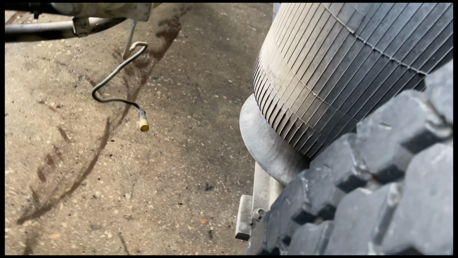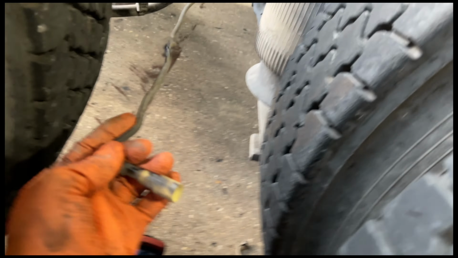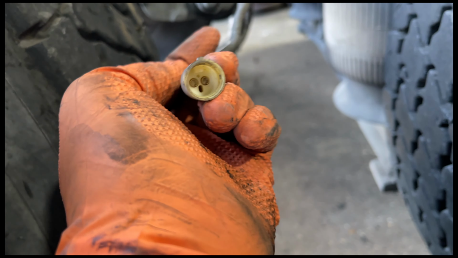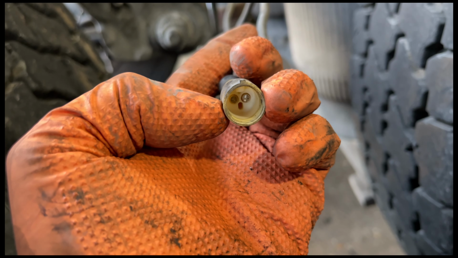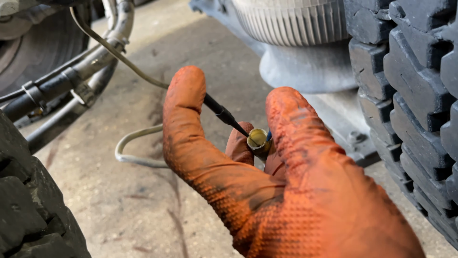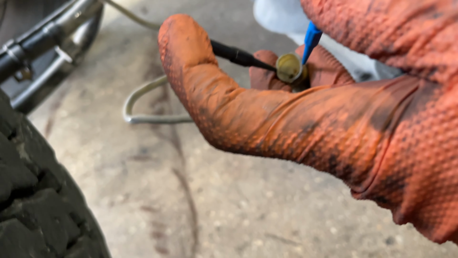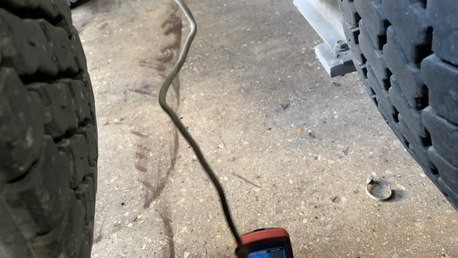Alright guys, so now we're doing the other one. That's the computer saying it's bad. We're gonna put the things in here and see how much this reads. So guys, if you put your probe in and you don't get any reading, you wait a few seconds and then just swap them around.